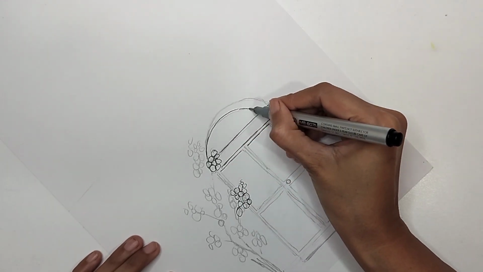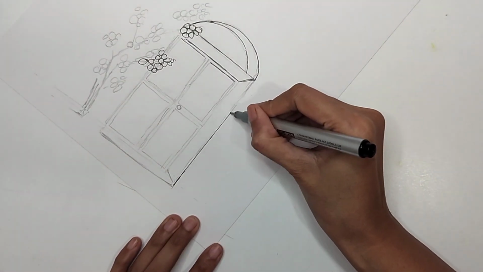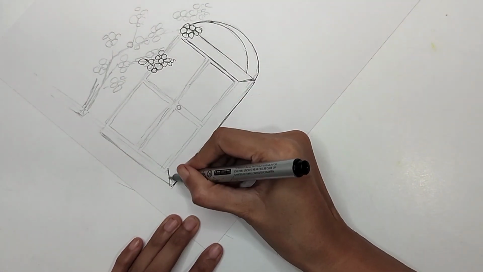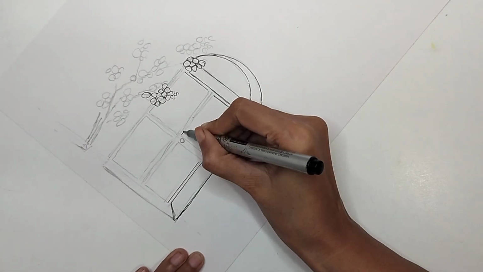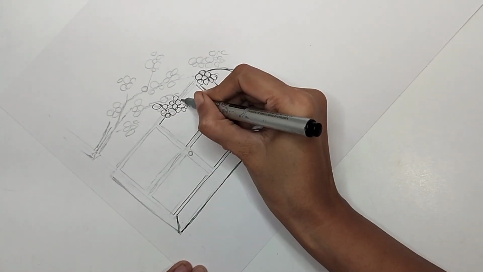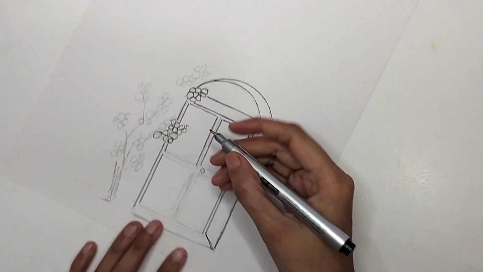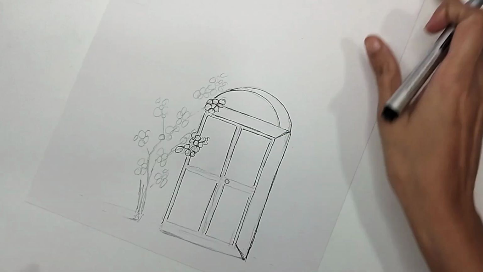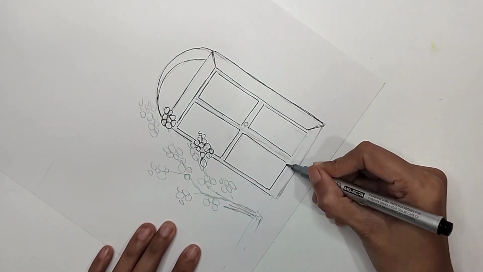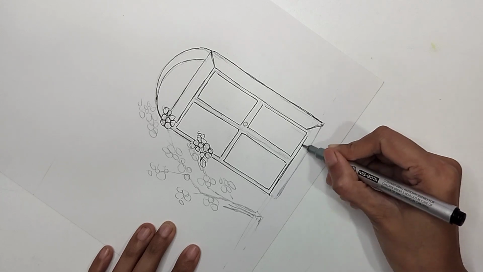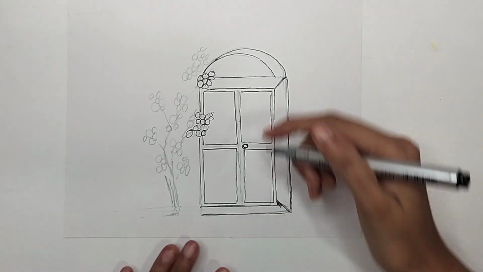So trace everything carefully, take all your time to do these things. I'm showing you in a speed way so that we can save a little bit of our time. And you can start with the flowers first, especially the ones overlapping with the door, because we can avoid the door lines where the flowers are on top of them. So we don't want to create any door lines over the flower. So you can always start with the flower first, and then you can trace the door part.